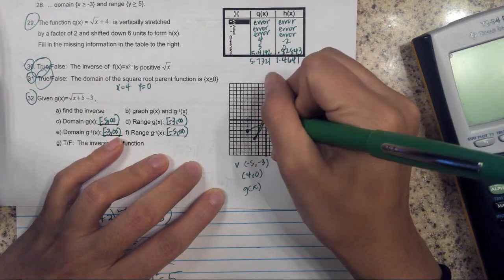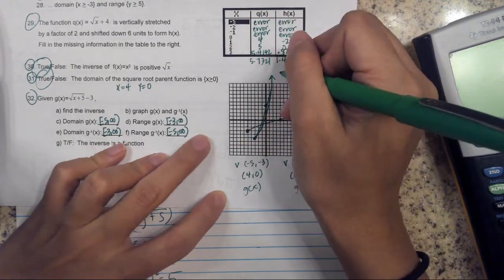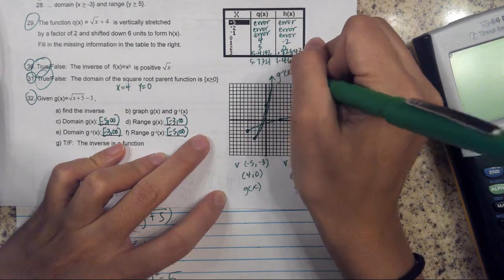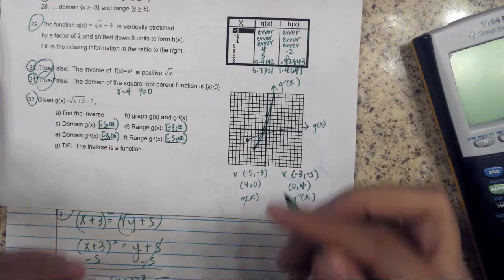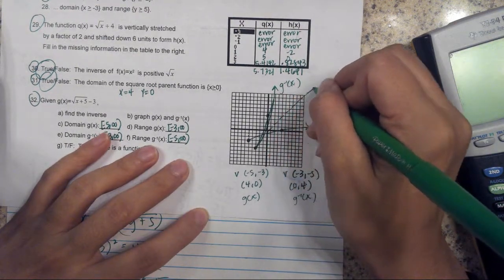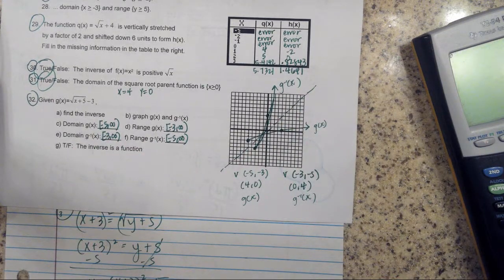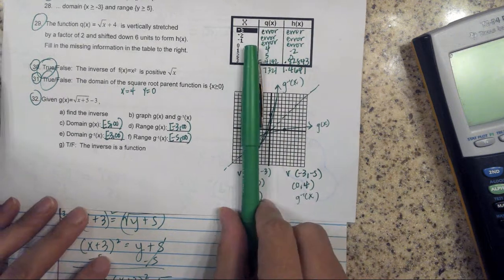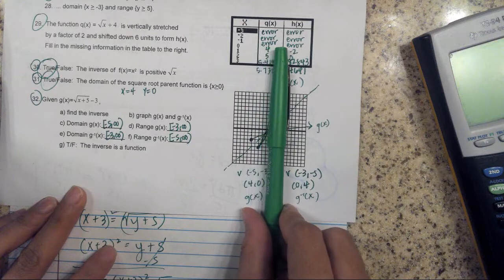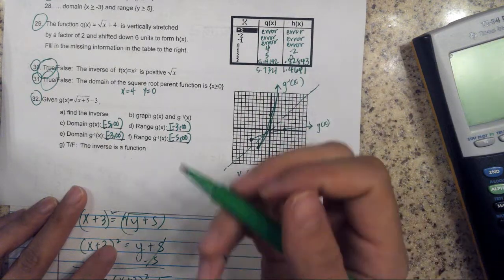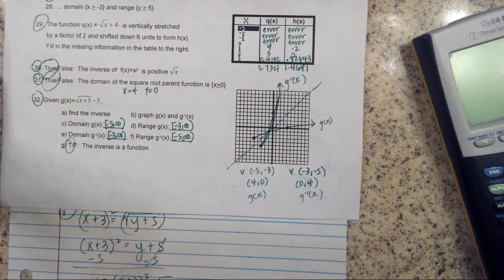Oops, I kind of missed it, sorry. So it makes sense because if I draw the line y equals x right here, it's going to reflect right on top of it. Alright, so that's my domain and my range, and that's my graph. So they want to know, is my inverse a function? If I do the vertical line test on my inverse, does it only hit at one point? Yes, so that is true.